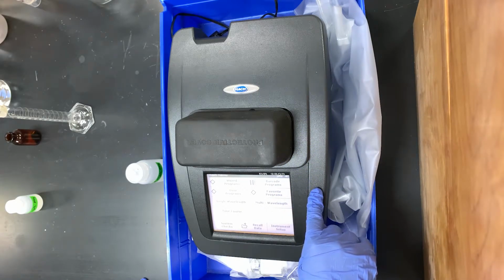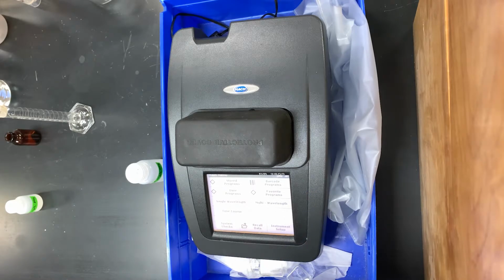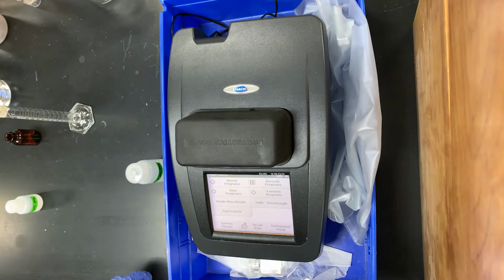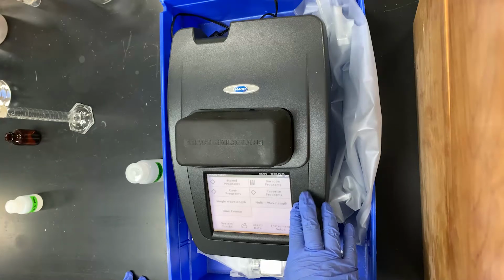So this spectrometer is from the company Hach, and while they can measure absorbances for standard curves, they can also just directly measure the concentration of compounds. So to do this for phosphate, I'll be using something called the powder pillow ascorbic acid method for phosphate analysis.